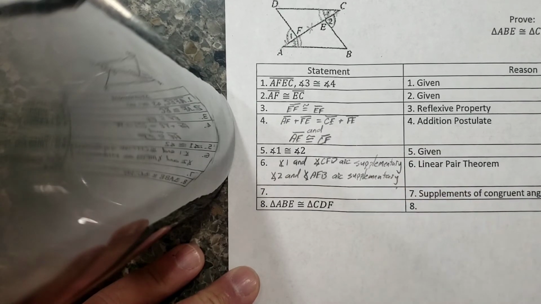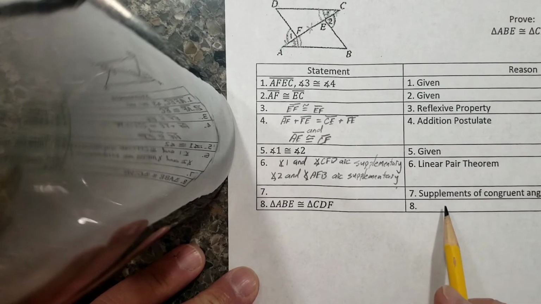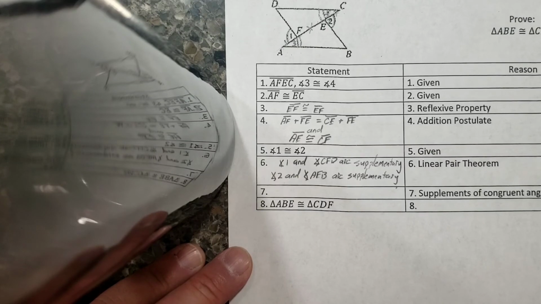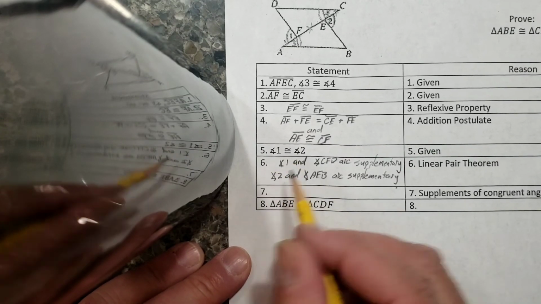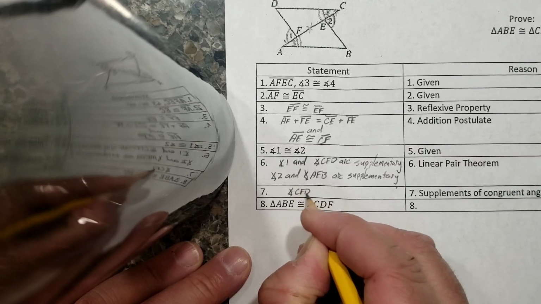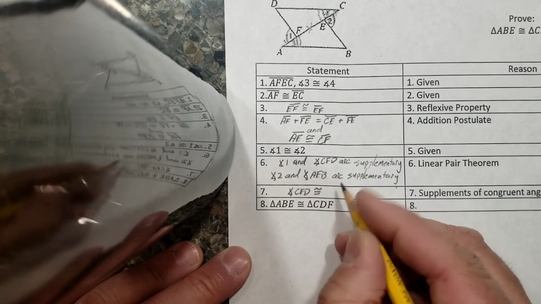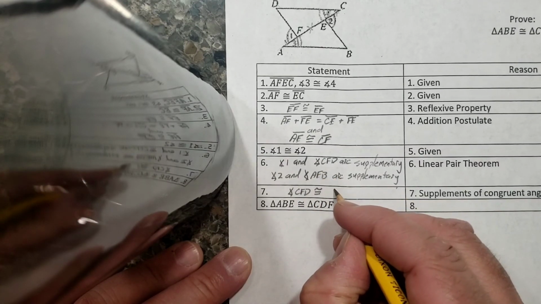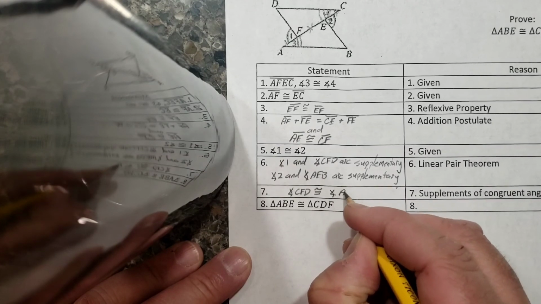And that's our linear pairs theorem. And now, our reasoning, supplements of congruent angles are congruent. So we know 1 and 2 are the same, so this lets us say angle CFD is congruent to angle AEB.